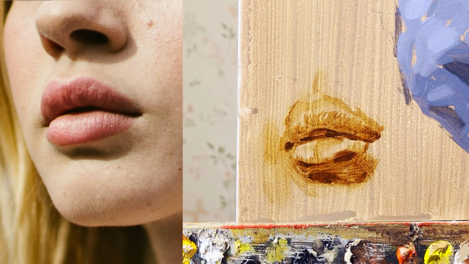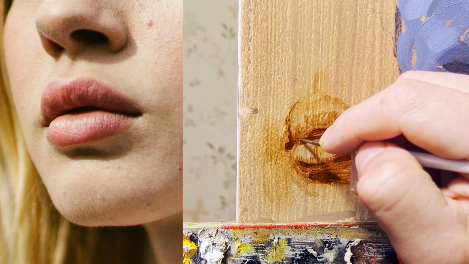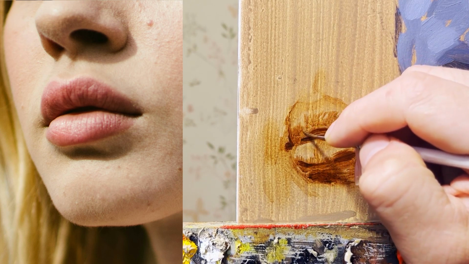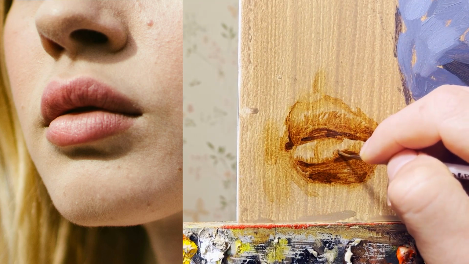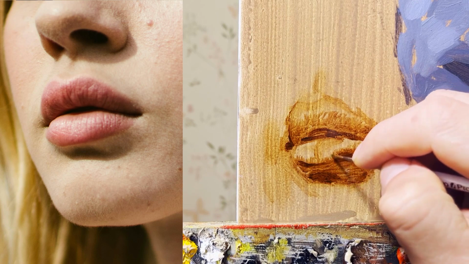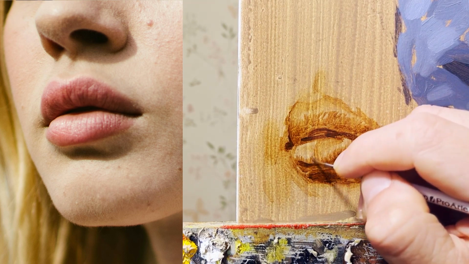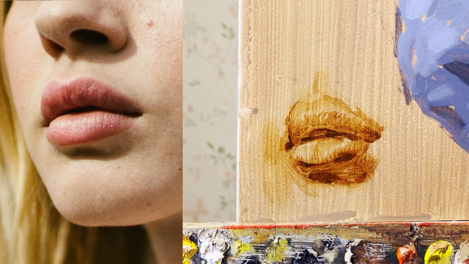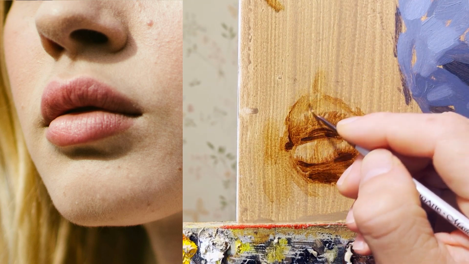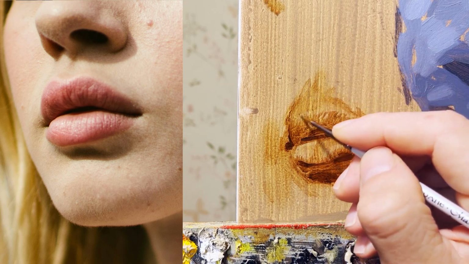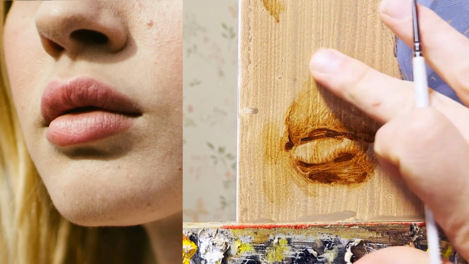And I want to get it to pull. Just losing that top edge slightly.